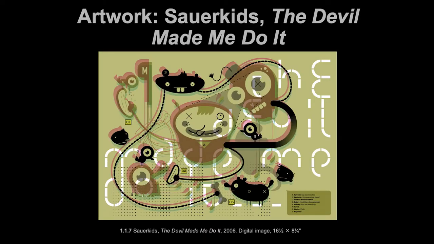Another case of implied line is the Sour Kids, The Devil Made Me Do It. So this is more of a graphic arts image, and what we're looking at are some interesting shapes. We see some of these faces in here, and we have some actual lines. If you look at the eye here, that's an actual line. But we have a lot of this broken line as well.